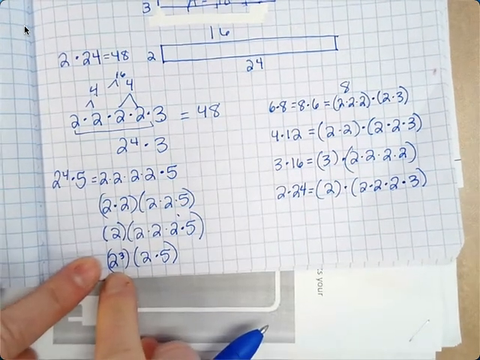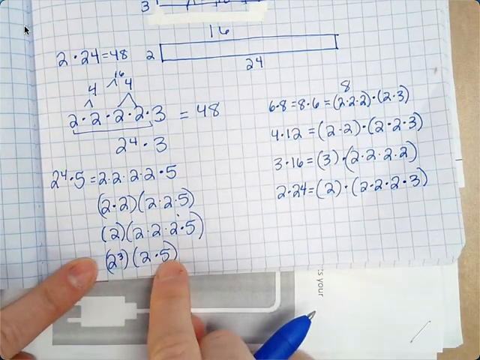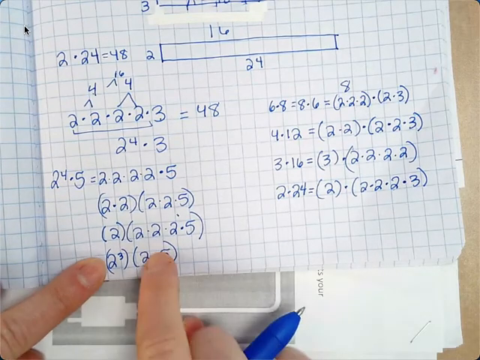What is 2 to the 3rd? That should be one that we just know automatically. 8. What's 2 times 5? 10. What's 8 times 10?